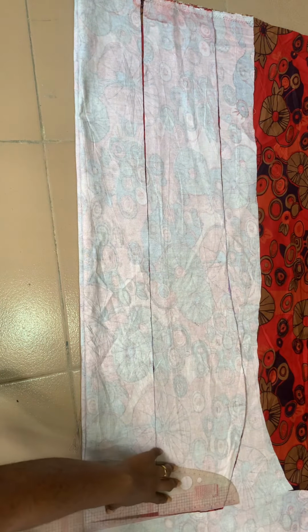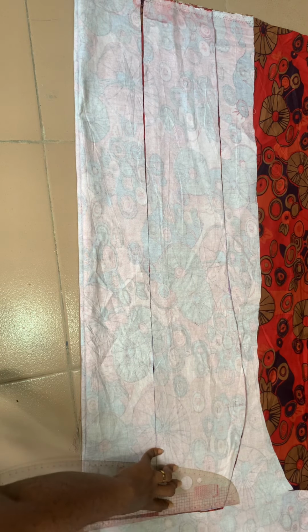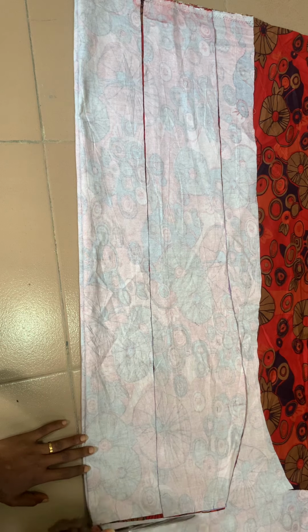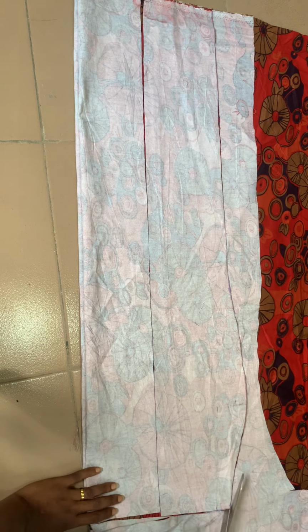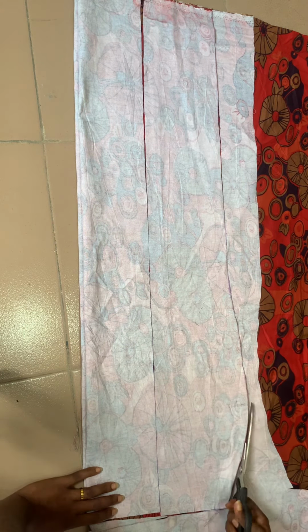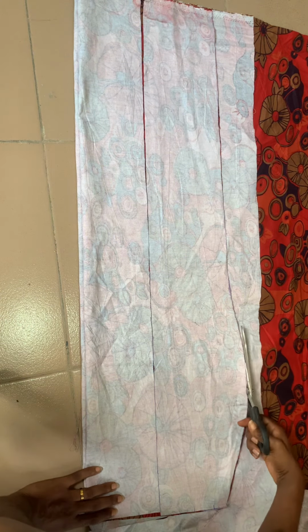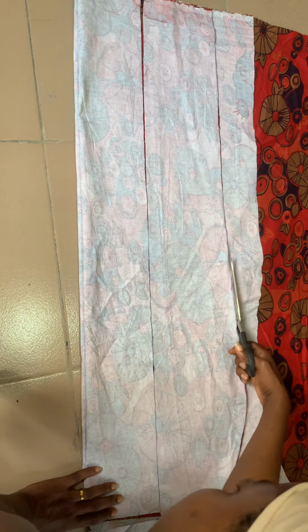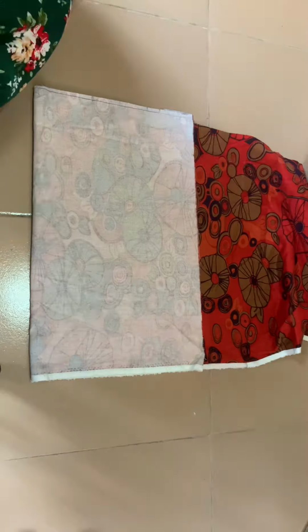So the next thing now is to just place your front skirt on the back and just cut it out like that. So doing this, my zipper allowance is already included. I added slit allowance to the front, so that slit allowance is going to serve for my zip allowance, so there's no need to do any stress again.